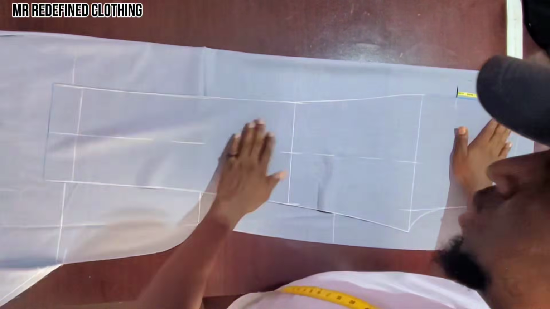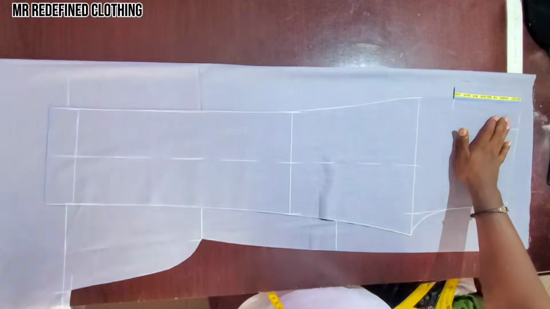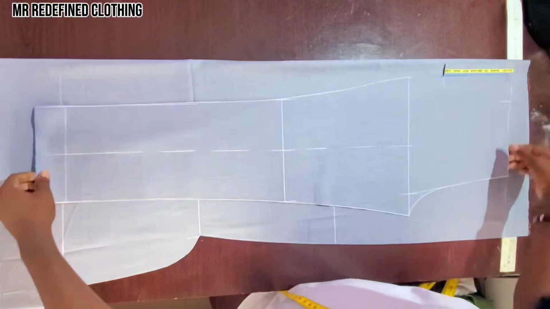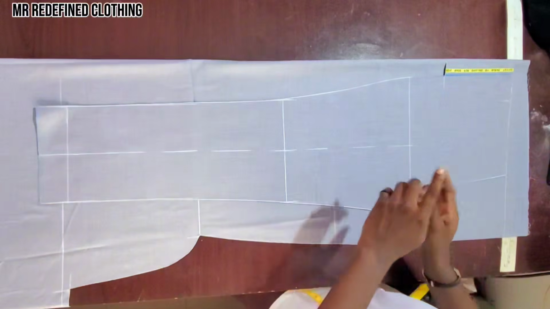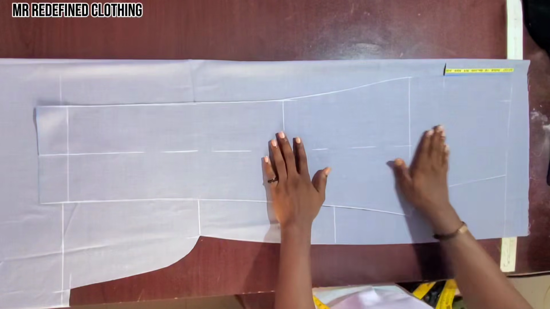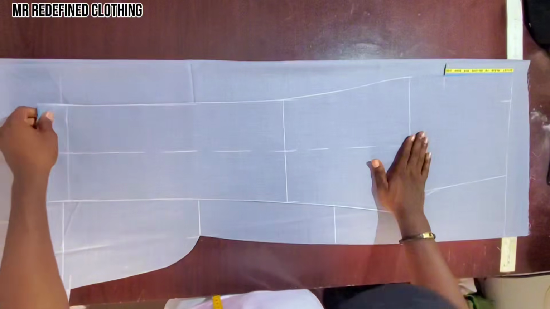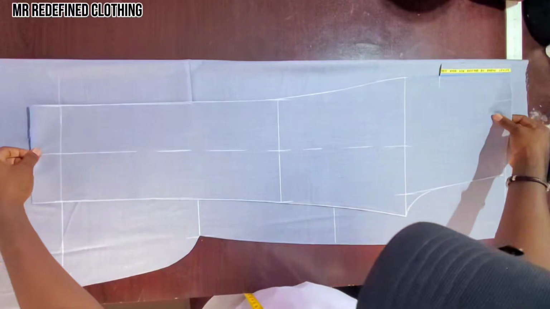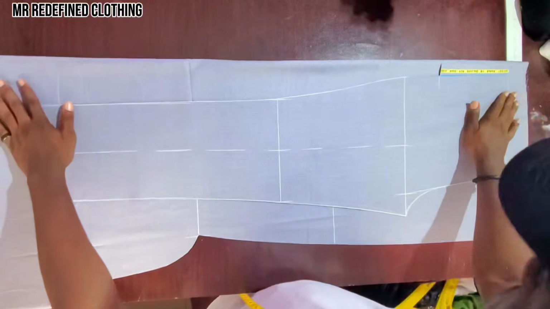So what you simply do, you have seen how the front panel was cut, then place the back panel, place the front panel this way. You have to turn it over the other way around so that it can accommodate the hip protrusion. So now this is the placement, and make sure it's as straight as possible, so that you don't place in a slanted form.